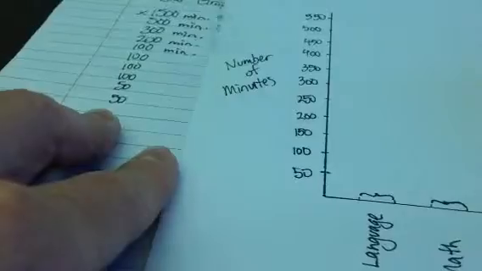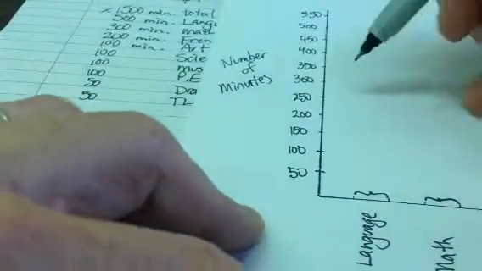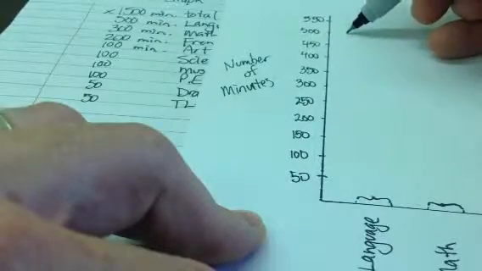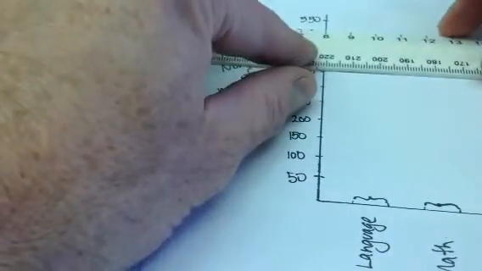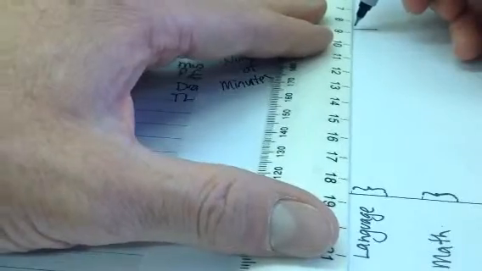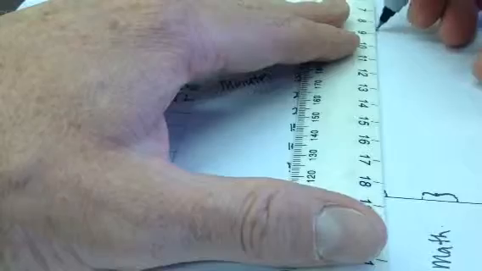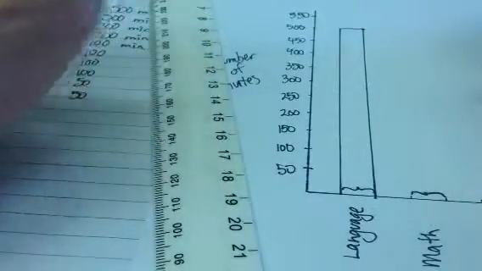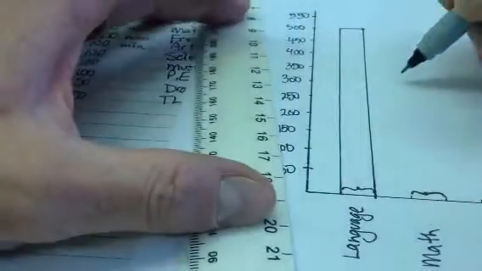Okay, so what you're going to do is look at your numbers. 500 minutes for language. So you're going to go up all the way to your 500. I'm going to make a little mark over here. And straight across from 500. And notice I'm using my ruler for any of these lines instead of trying to draw them freehand. There's my bar for 500. Language. Math. I look back, it's 300, so right over here.